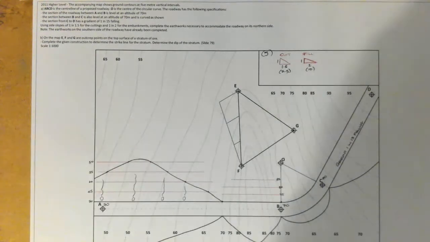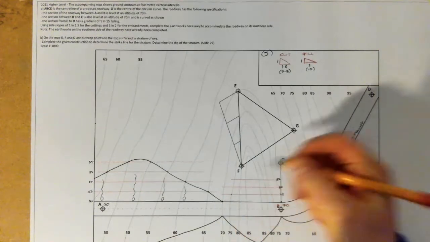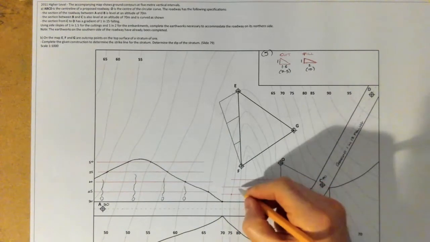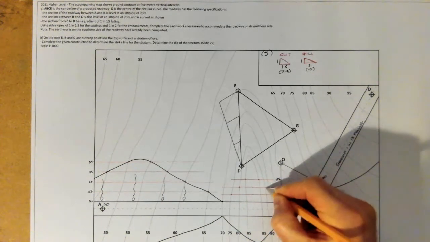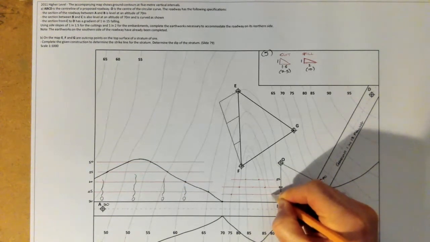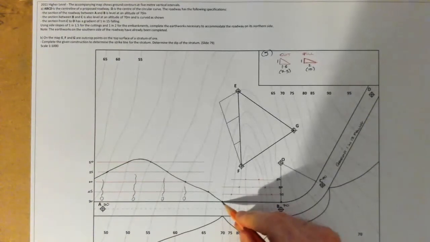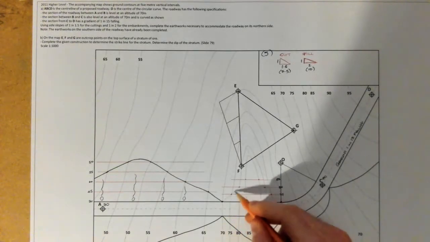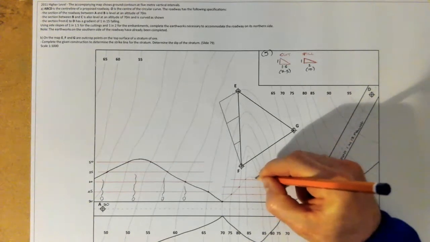So once again, plot our points. 70, this one was at 75, then we had 80, 85, I think it's 85 again, yes, and we're back down to 80, and our 75, and back to our 70. So same thing, nice light line. Keep it neat and tidy, get your curve in first, go over it afterwards.